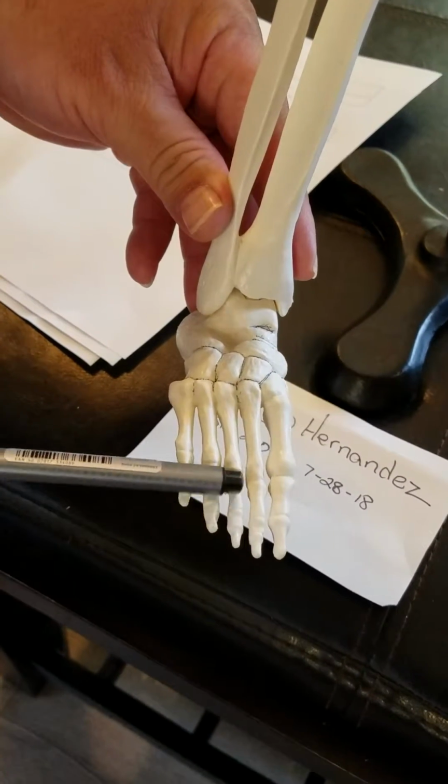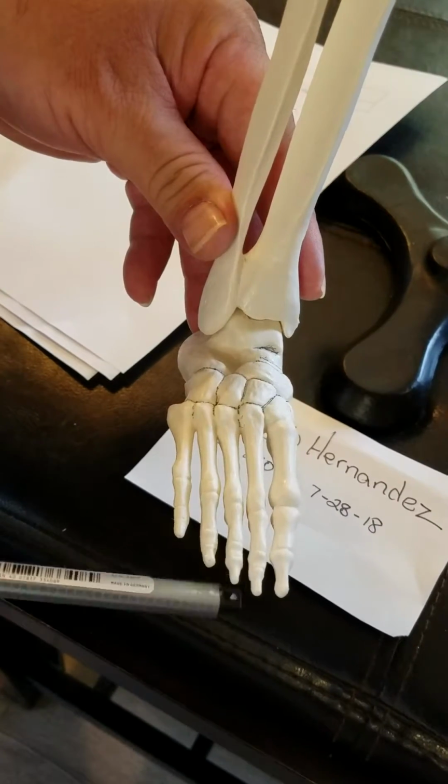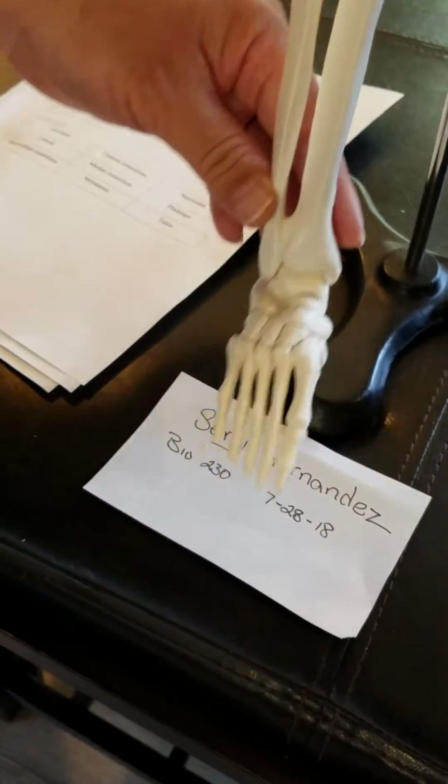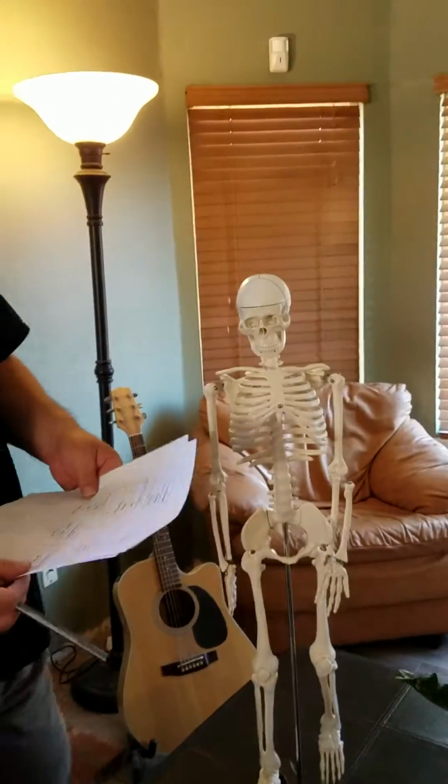And once again, you have proximal, medial, and distal, except the big toe that's just going to have proximal and distal. That should go ahead, and I think I covered all the bones on this list.